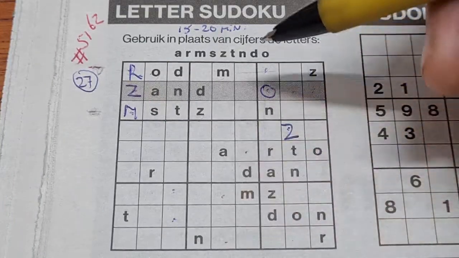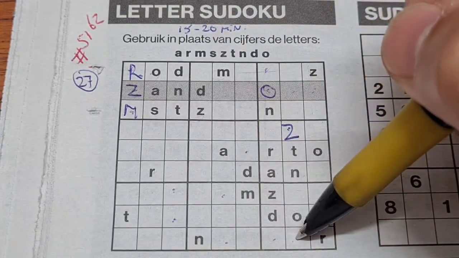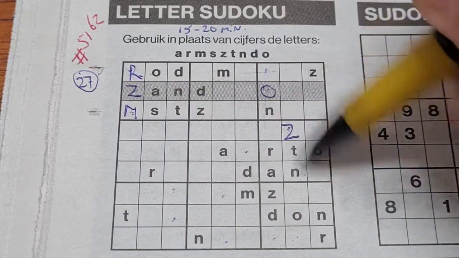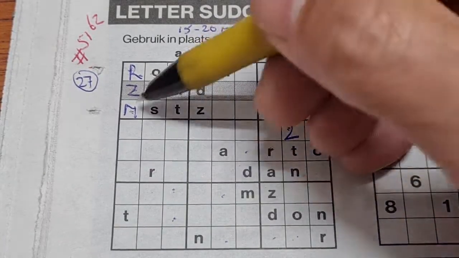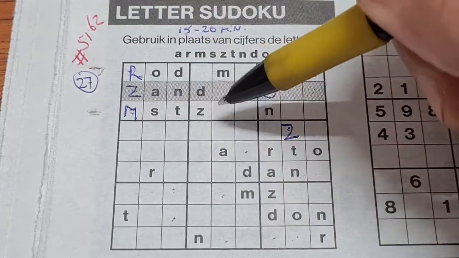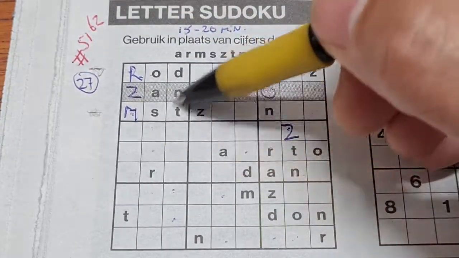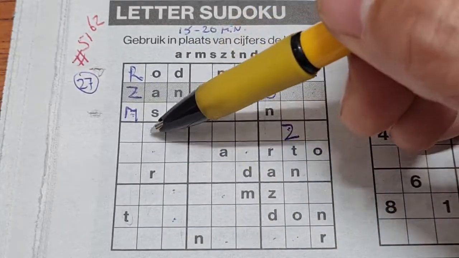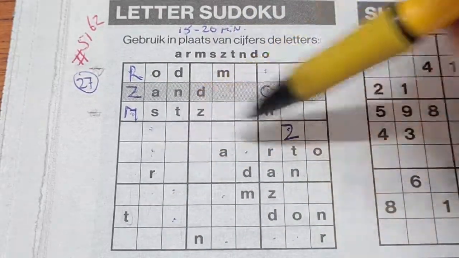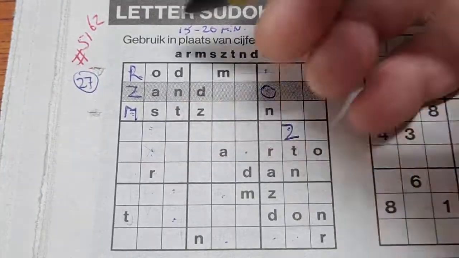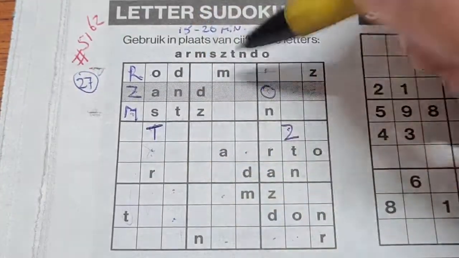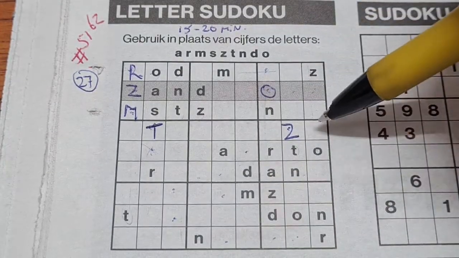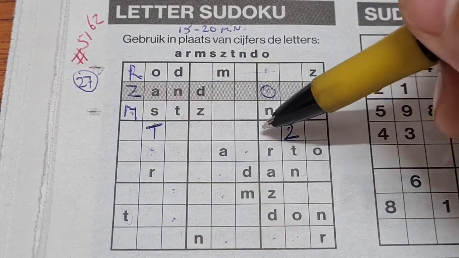T, D, M. This is M. T. Yeah. T in the third column. T in the first column. So the column between, the second column, the only 2 places left for the T should be here or there. We see a T in the middle row. So no T there. T should be there. T. O and Z.